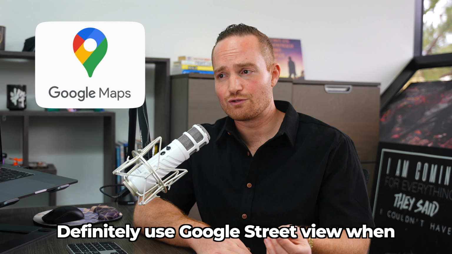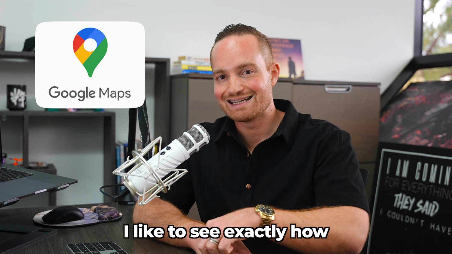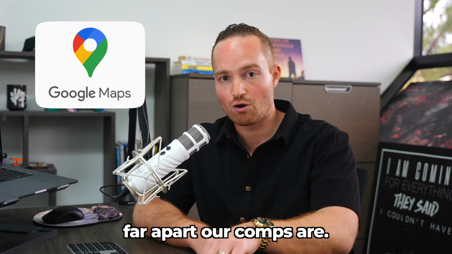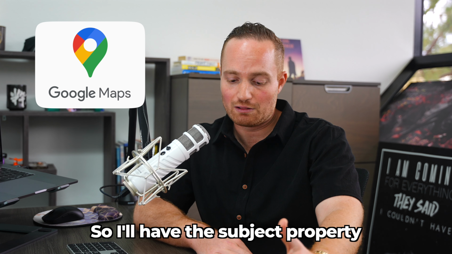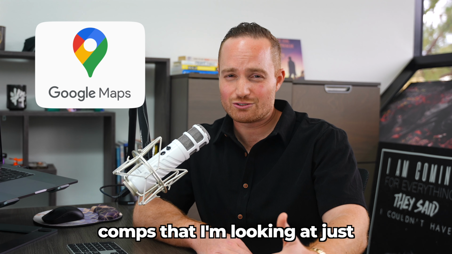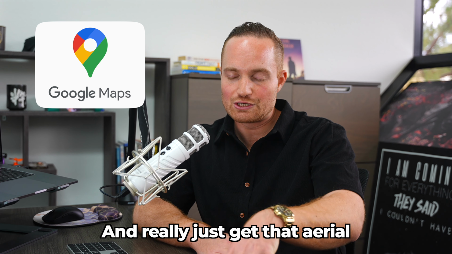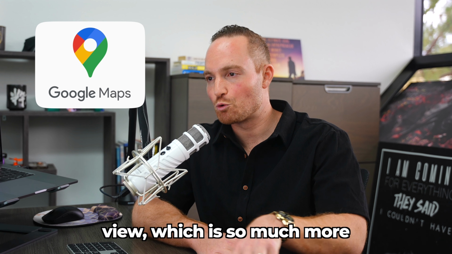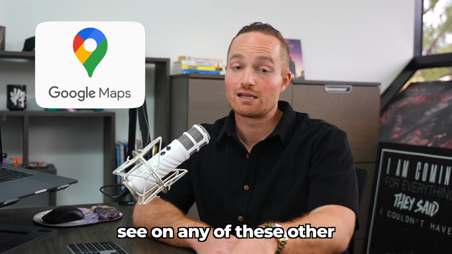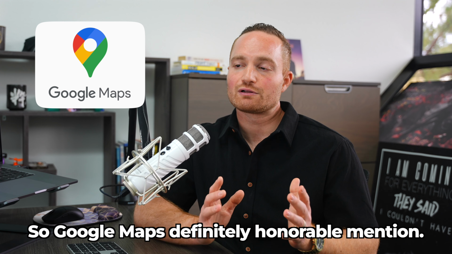Definitely use Google Street View when you're running comps too. I like to see exactly how far apart our comps are. So I'll have the subject property and then I'll list all the comps that I'm looking at just to see exactly how far they are and really just get that aerial view, which is so much more detailed than the maps that you'll see on any of these other websites. So Google Maps, definitely honorable mention.